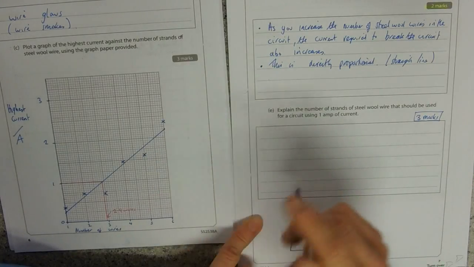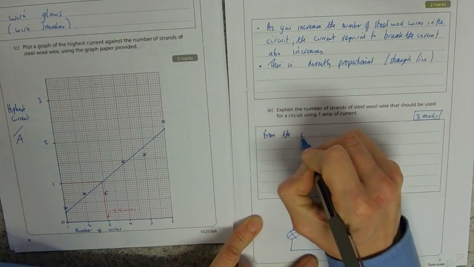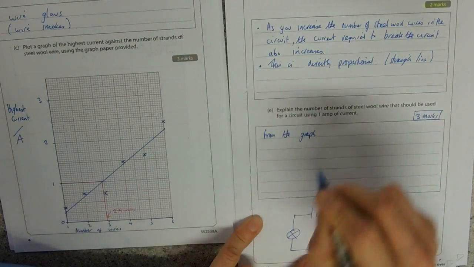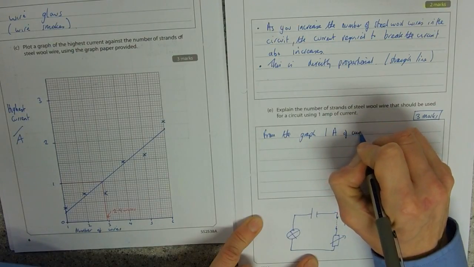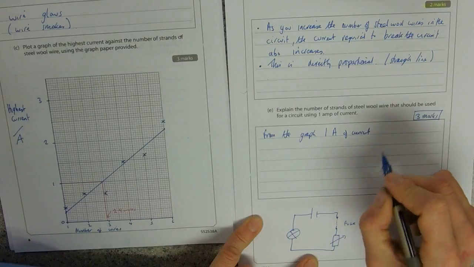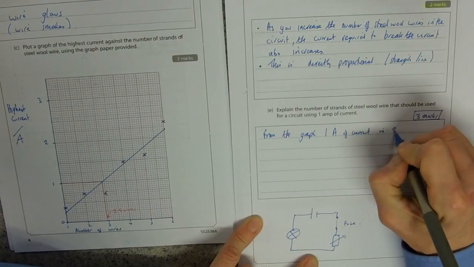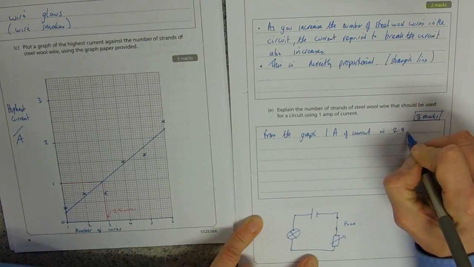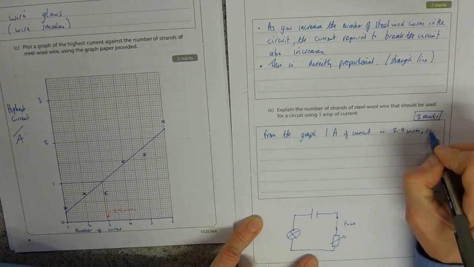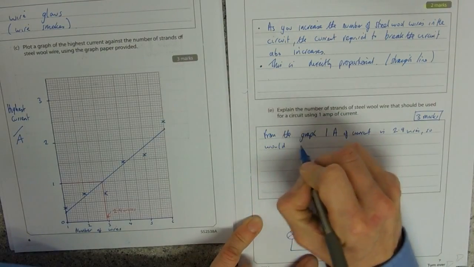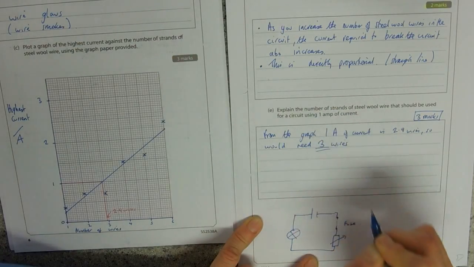Well, that's not very helpful, is it? So from the graph, 1 amp of current is 2.9 wires, but 2.9 wires is impossible, so we would need 3 wires. That's our answer, 3 wires.